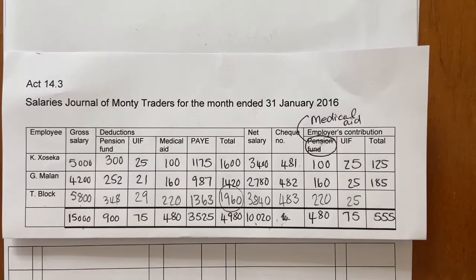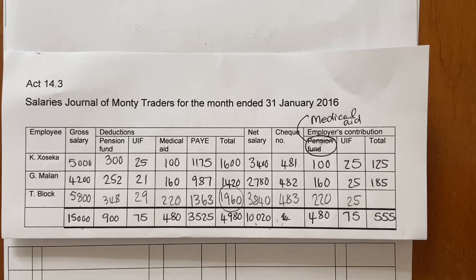Now, how does that work? I want to give you an example. If your mom normally pays your pocket money and she gives you 1,000 Rand a month, you owe your brother 200 Rand. So your pocket money is 1,000 Rand, but you owe your brother 200 Rand. Can't your mom just give you 800 Rand and give your brother the 200 Rand?